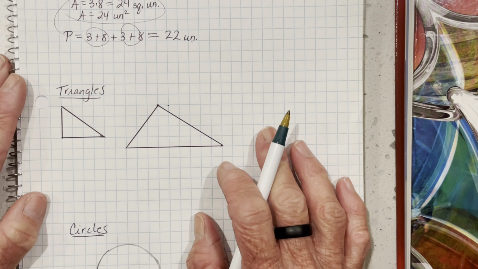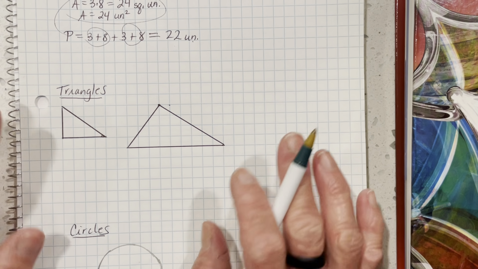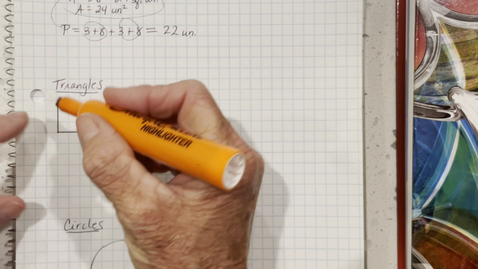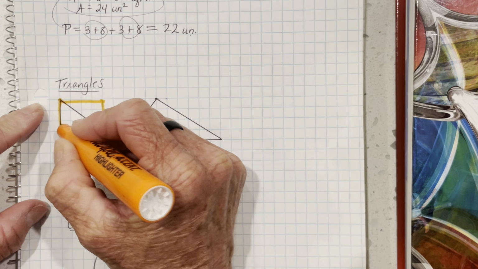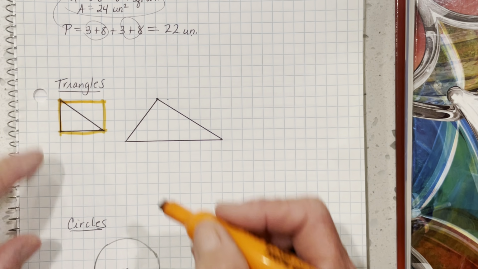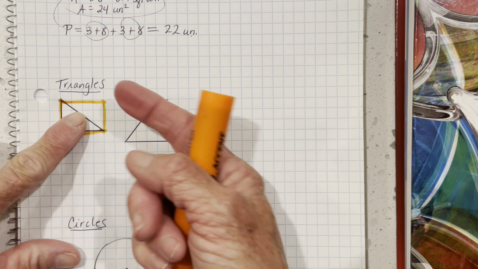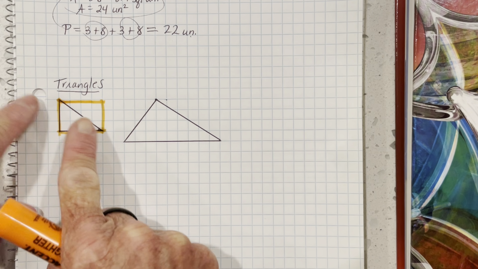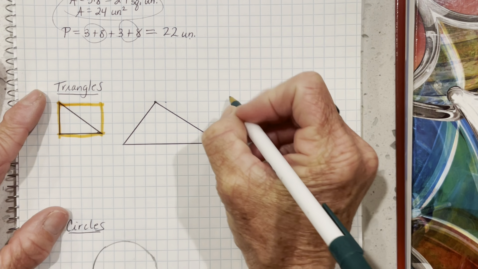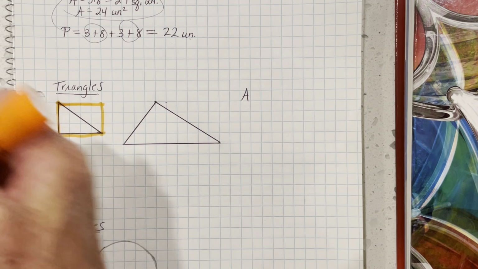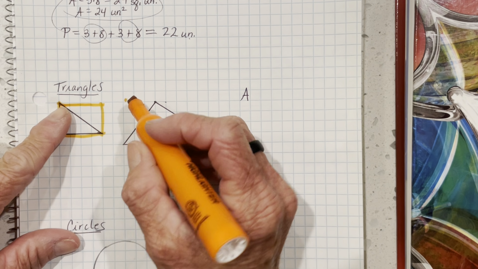A triangle is just half of a rectangle. So notice that if I take this triangle and I extend the sides like such, literally that triangle, I could fold across that diagonal and it takes up half. So a triangle's area, let's look at it for this one as well really quick so that you can see it.